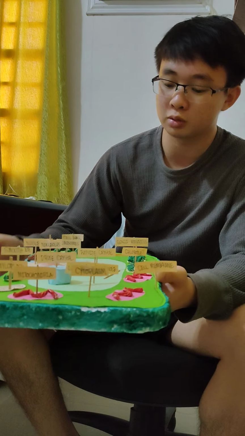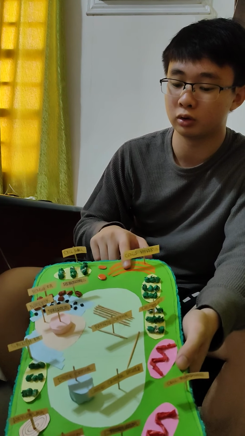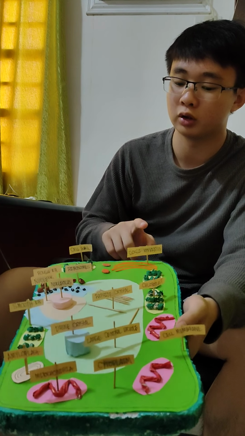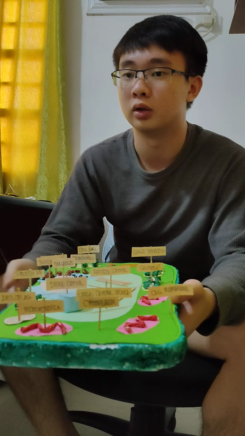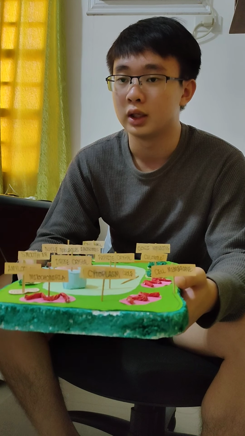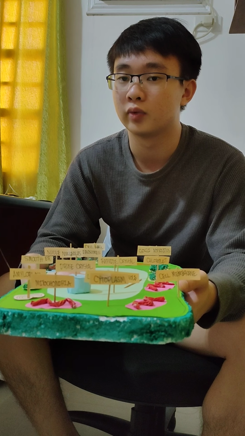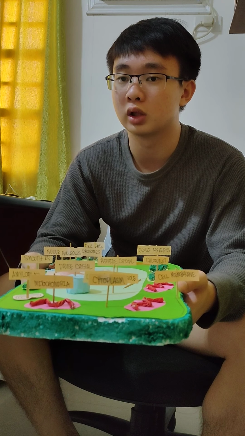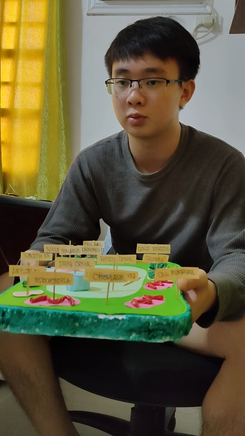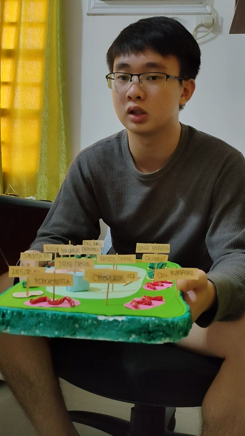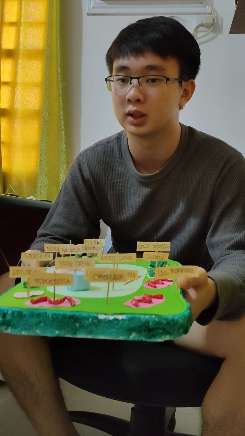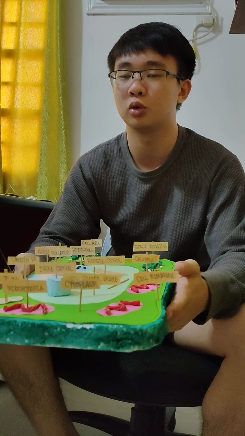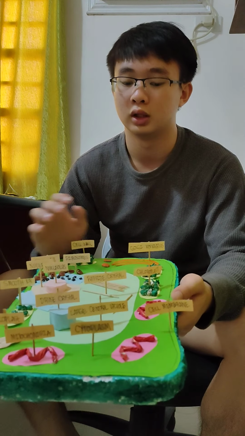Okay. So, ang next part po natin is the Golgi apparatus. Ang Golgi apparatus ay matatagpuan dito. Ito po, itong orange. Yan. Ito po ang Golgi apparatus. Okay. So, the function of the Golgi apparatus is to help process and package proteins and lipid molecules, especially proteins destined to be exported from the cell.